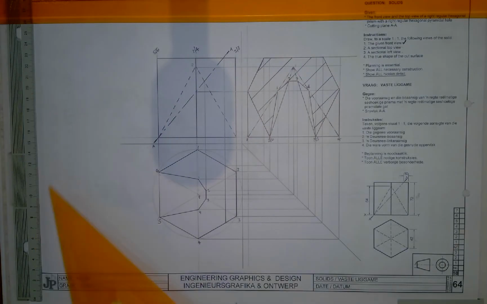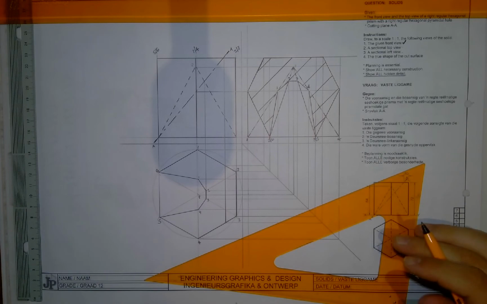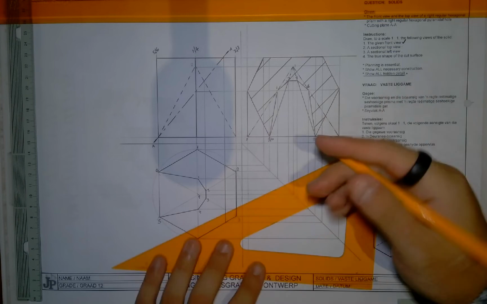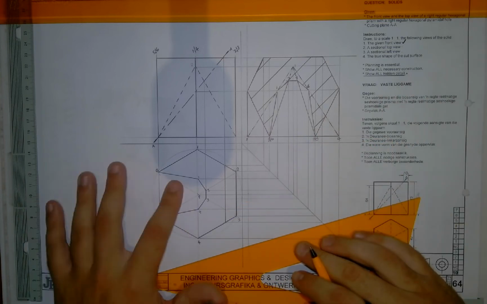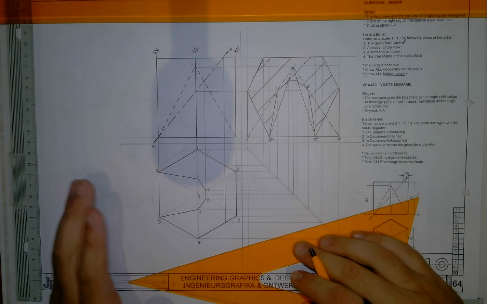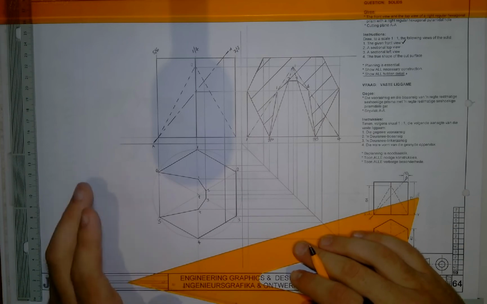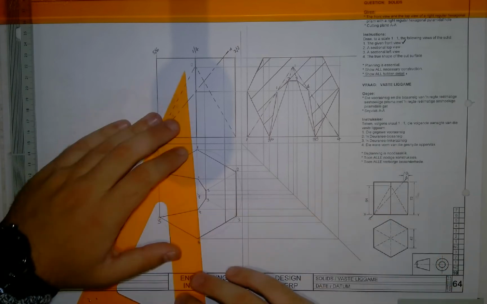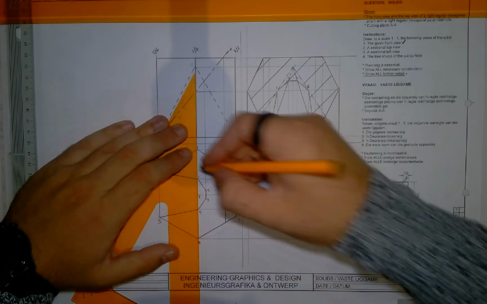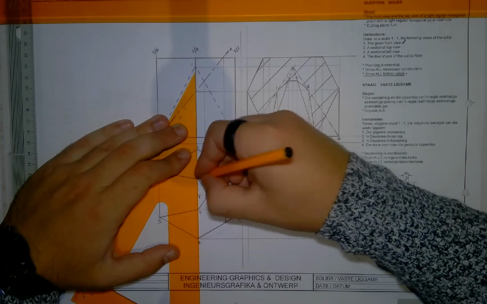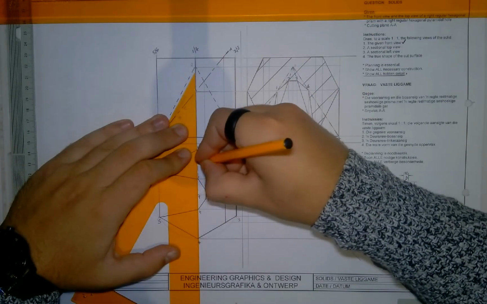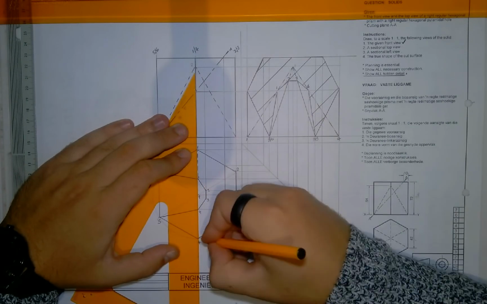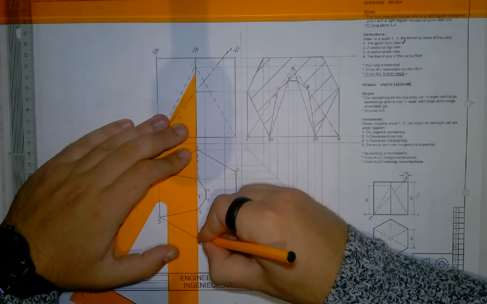Obviously, because they ask for you to show all hidden detail, you must now go and show it. So, obviously, this part we won't see because there is no hidden detail for that part being cut off completely. But we still have 1 to 1 over here, and 4 to 4 down here.